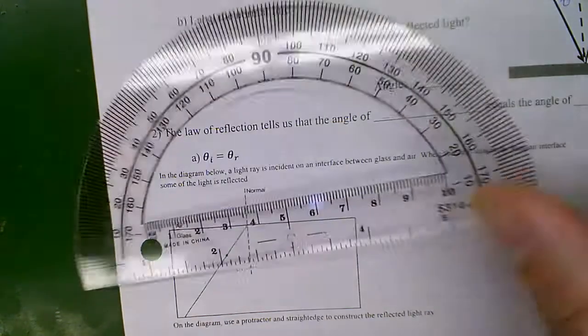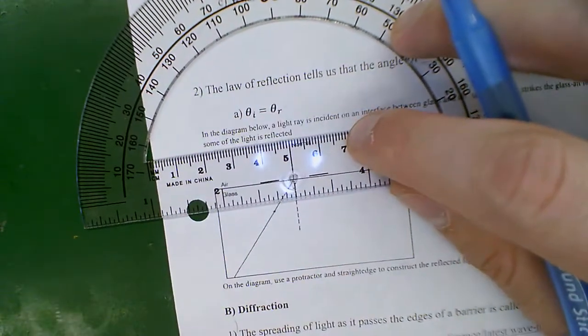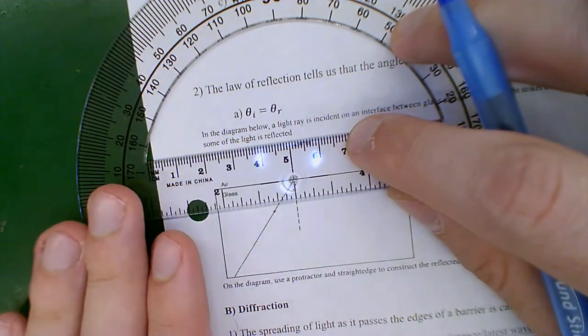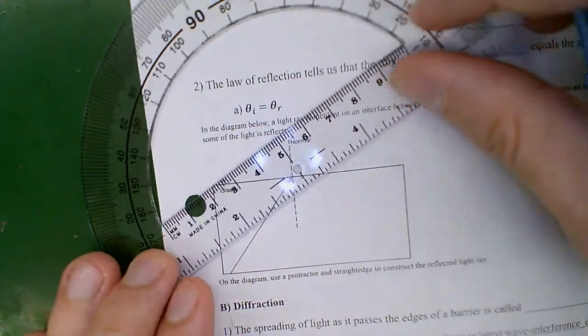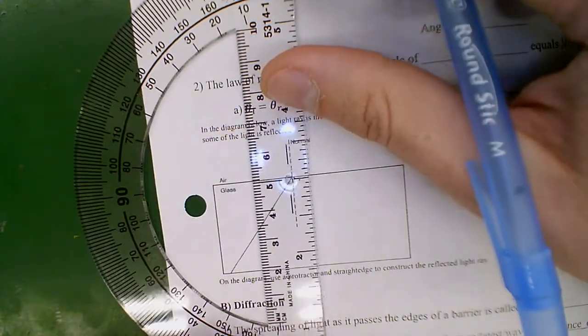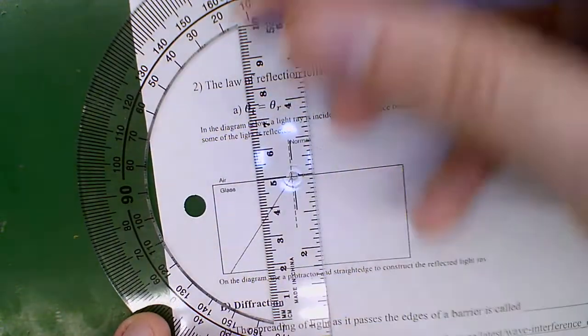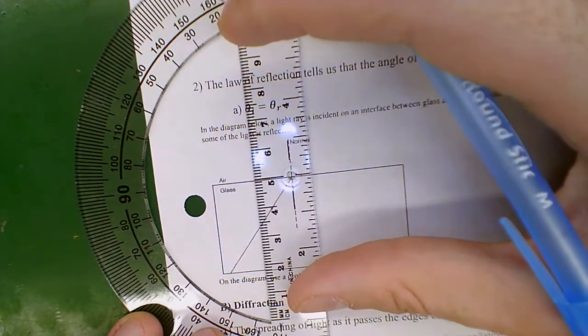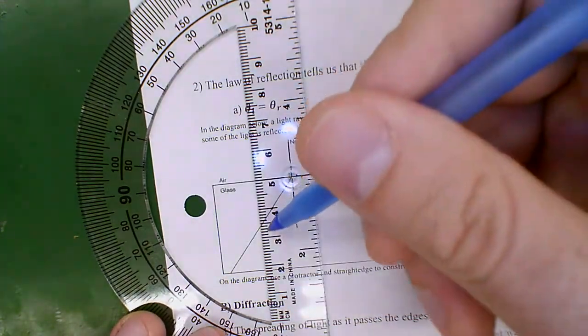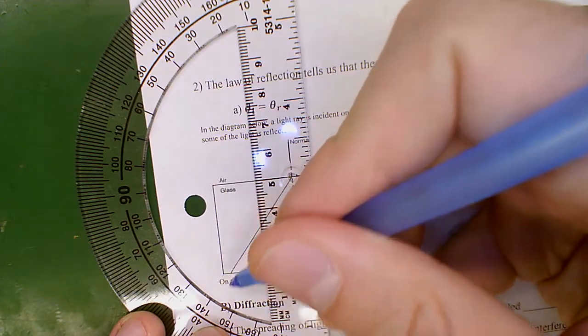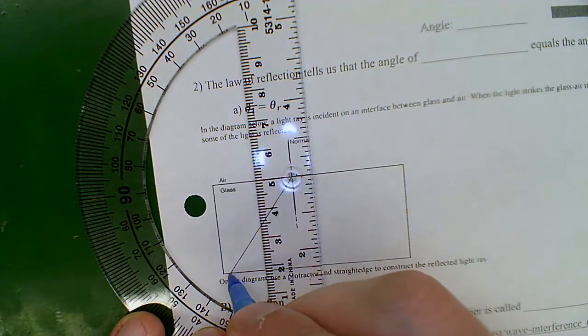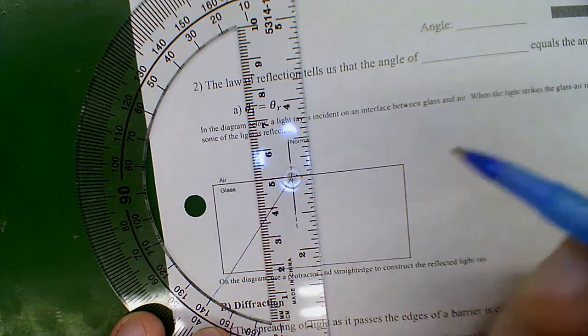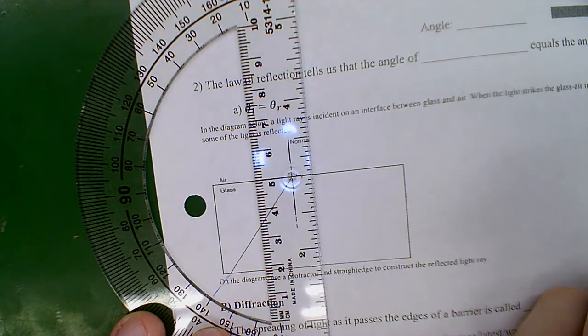So again, you're always going to start by putting your little circle right on the vertex, okay? And we need to rotate it because, well, we need to turn it so that the 0 line, again, okay, 0, 0, so the 0 line is aligned with the normal. Notice here how our line does not reach here, so we have to estimate it a little bit. Now you can use a straight edge to continue this line if you'd like, or you can estimate it pretty well. It's about 40 degrees, okay?